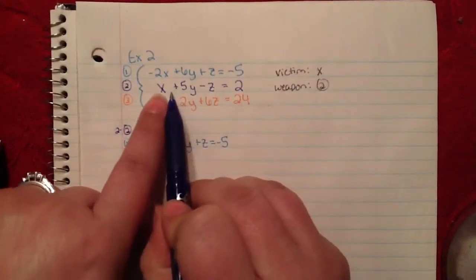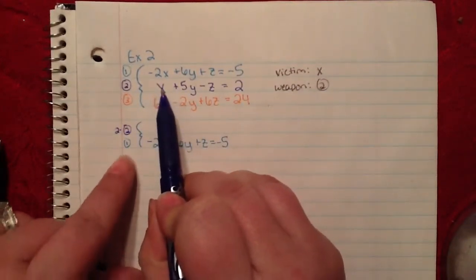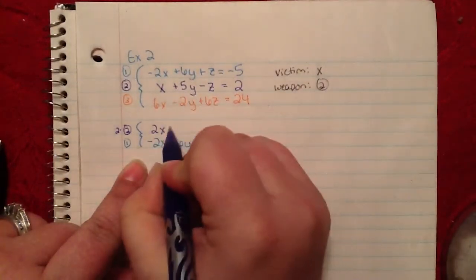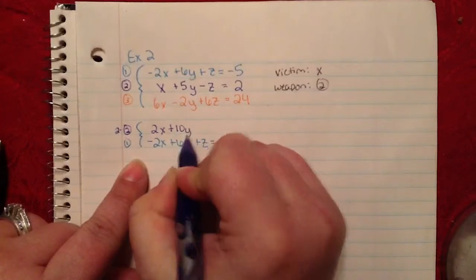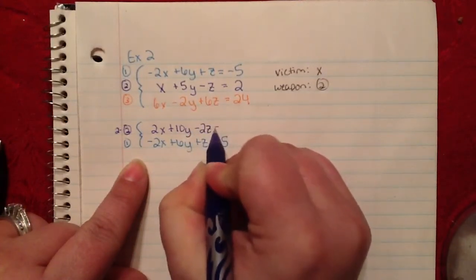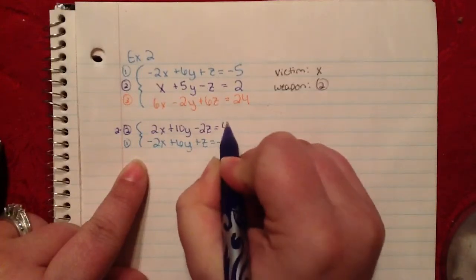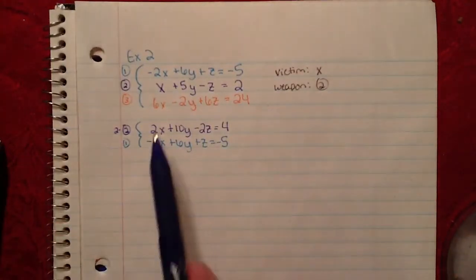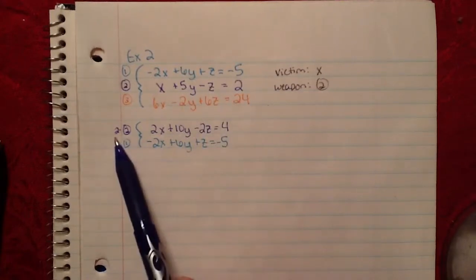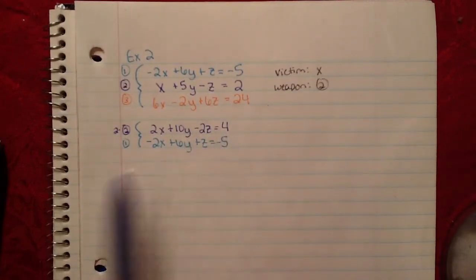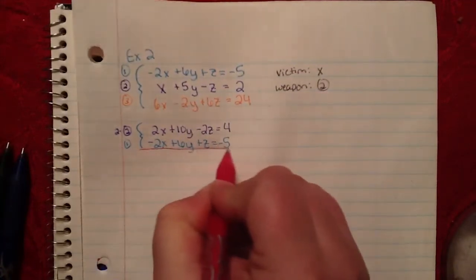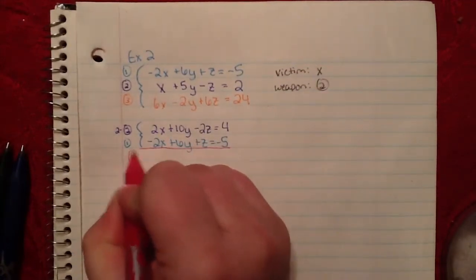So as I bring it down, I'm going to multiply every term by 2. So 1x times 2 is going to give me 2x. 5y times 2 is going to give me 10y. -z times 2 is going to give me -2z. And 2 times 2 is going to give me 4. Now, like I said in the previous video, always double check your math. Make sure that you multiplied every term by 2. And I believe we did, so now we are going to combine these and make equation 4.